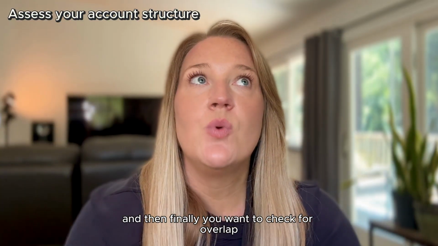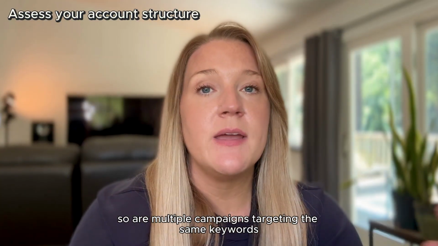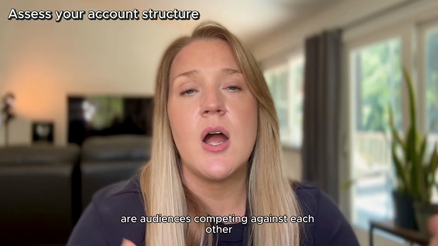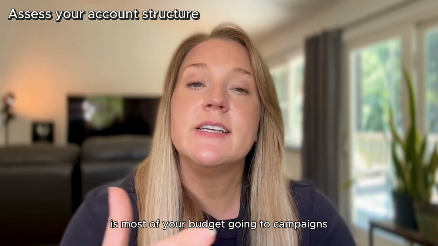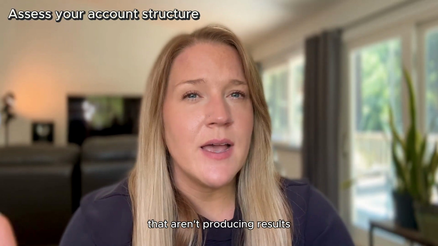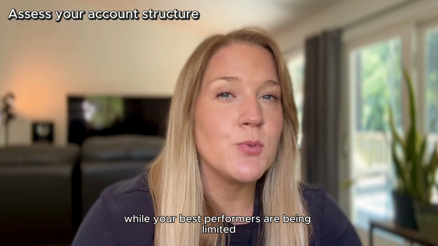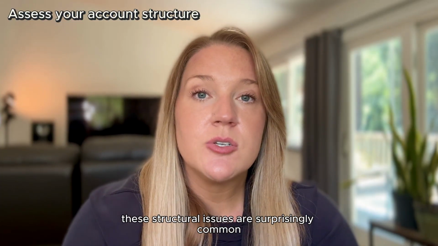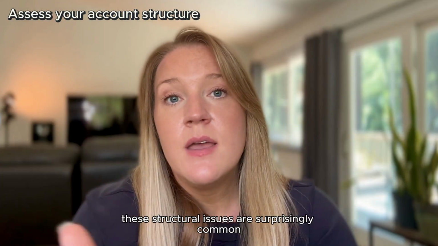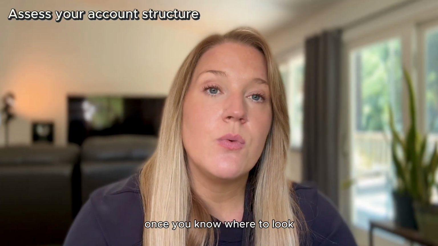And then finally, you want to check for overlap. Are multiple campaigns targeting the same keywords? Are audiences competing against each other? Is most of your budget going to campaigns that aren't producing results while your best performers are being limited? These structural issues are surprisingly common, and they're often easy to fix once you know where to look.